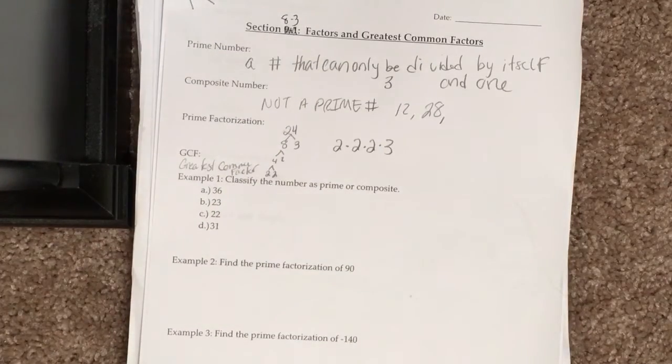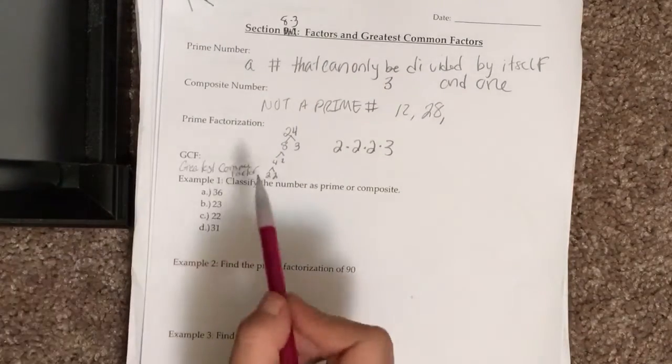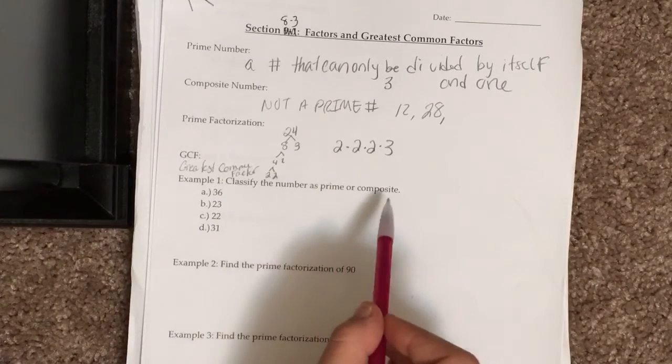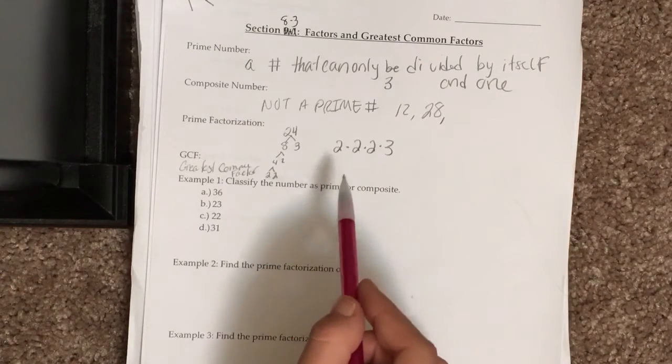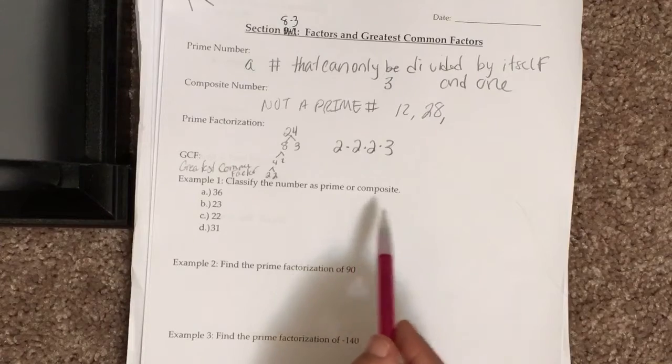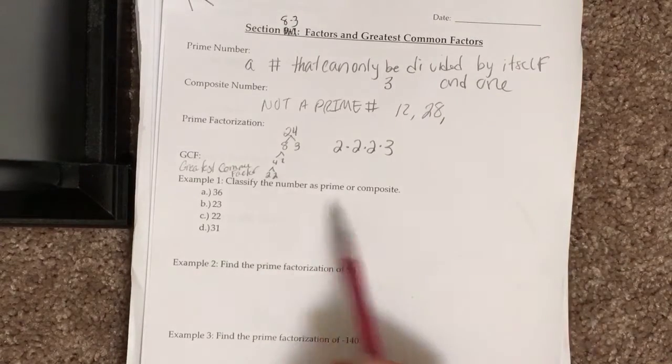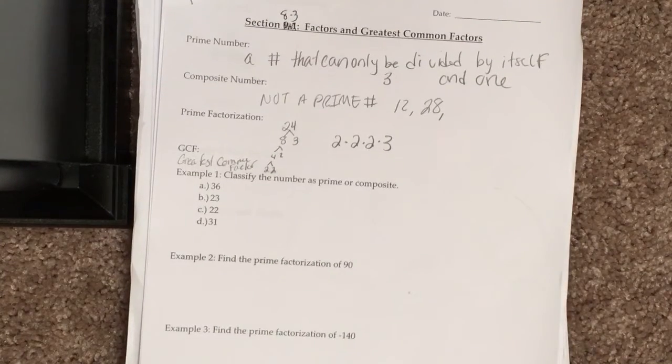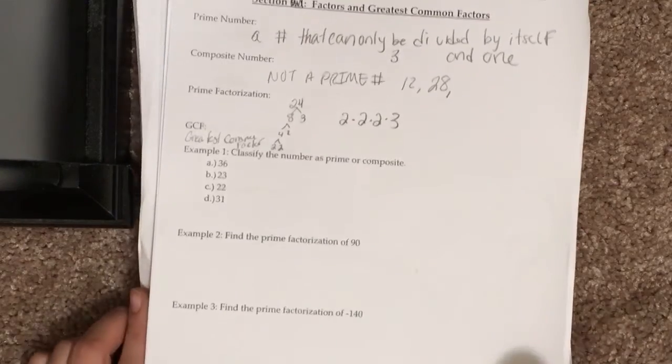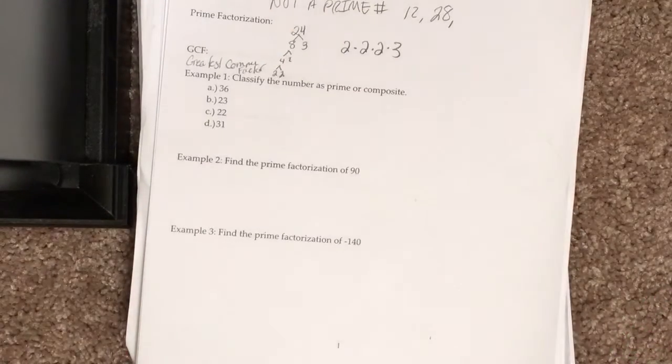So we'll start off. Example 1, I'd like you to try on your own. Classify if they're prime or composite. Remember, it's prime if it can only be divided by itself and 1. It's composite if it's not prime, or if it can be divided by more numbers than just itself and 1. Let's go ahead and do 90 together.